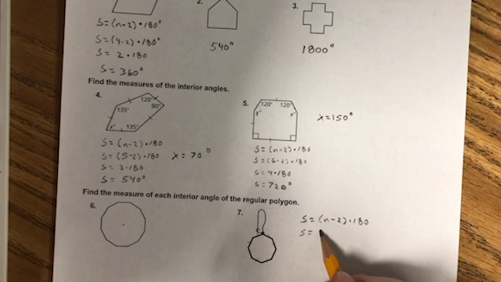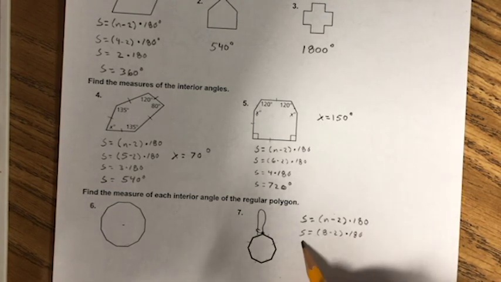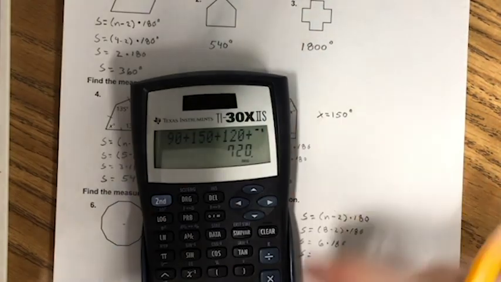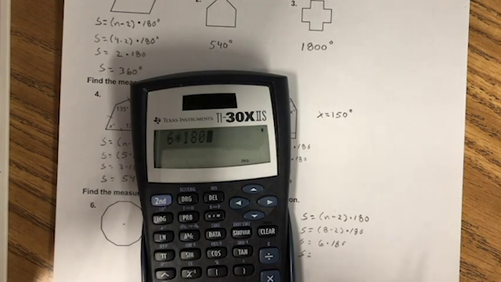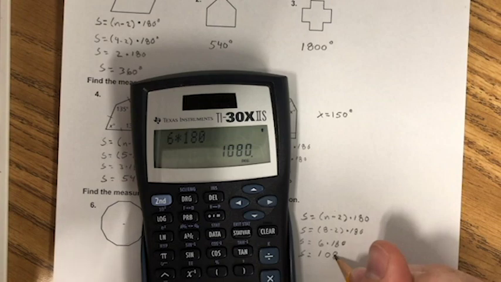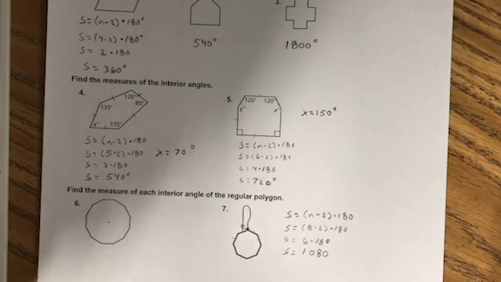So it's going to be 8 minus 2 times 180, which is equal to 6 times 180, and that is equal to 1,080. So I know that the sum of all of these angles is 1,080.